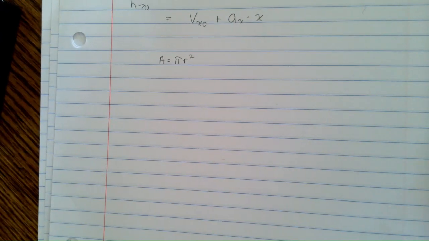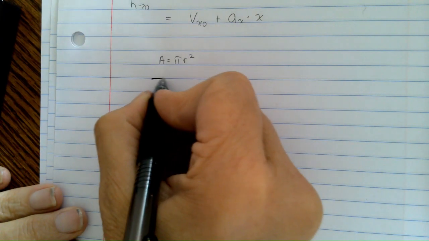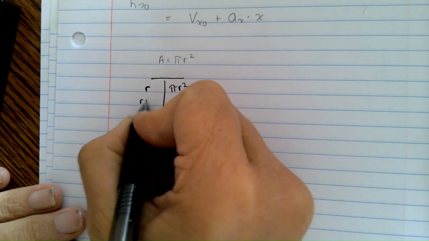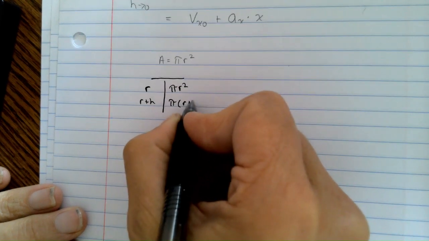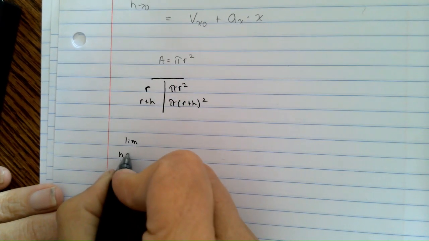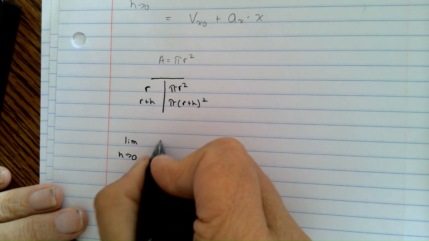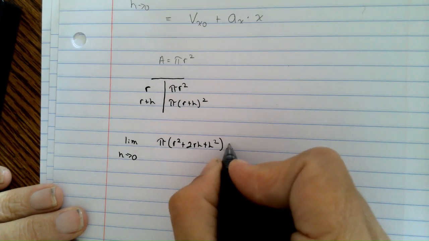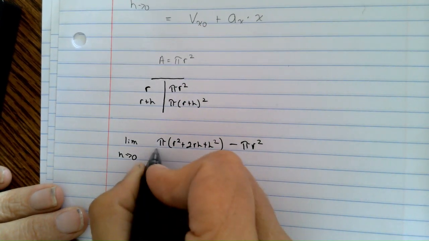So let's look at area equals pi r squared. Okay? This is just neat to me. So we've got r, and we've got pi r squared, r plus h, so pi times r plus h squared, right? The limit as h approaches 0 of pi times r squared plus 2rh plus h squared minus pi r squared. I went ahead and FOILed that out.